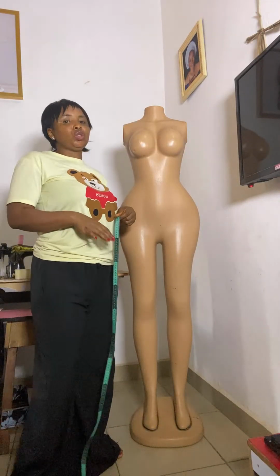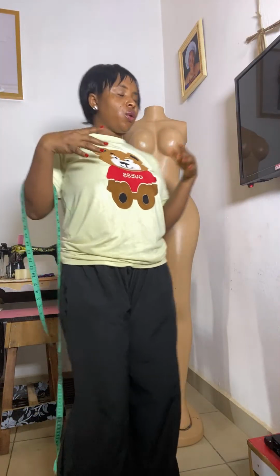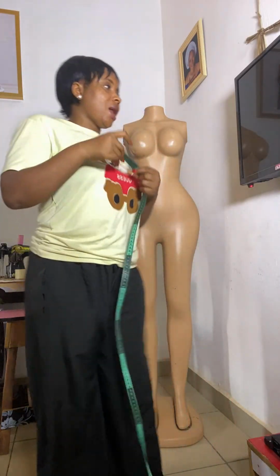So after that, you also proceed to take the across chest. Yes, this is just optional. There are some patterns where you don't take your across chest or your across back. But for me, from the pattern I am drafting, I normally take my across chest and across back.